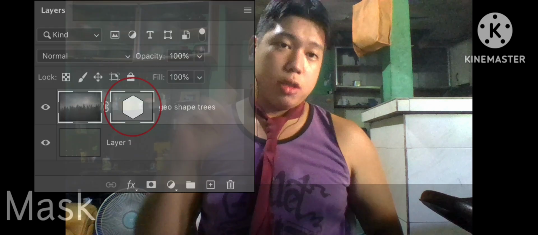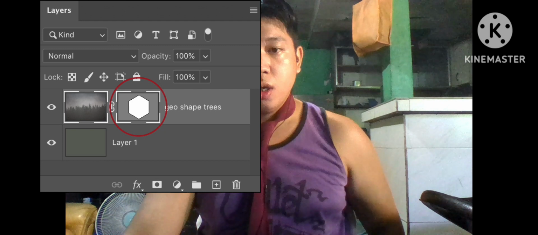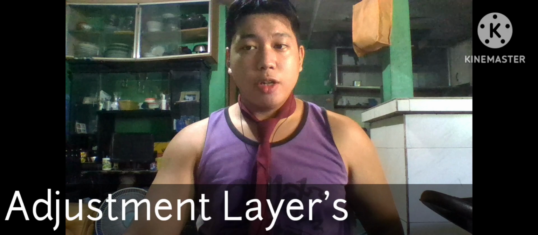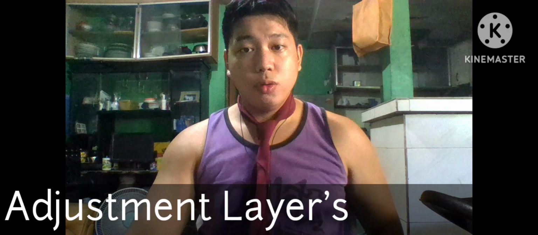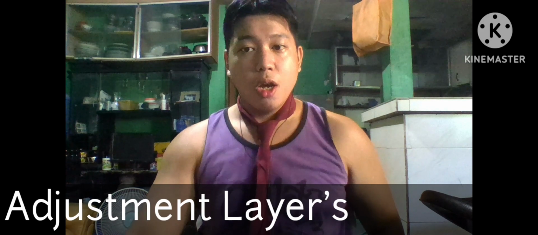The next one is mask. Layer mask and clipping mask allow you to control the visibility and rendering effects of areas within a layer. The icon of the mask will be placed here, and you can just search on YouTube on how to use it. Adjustment layers are applied as layers like levels, curves, and hue and saturation to modify the color, contrast, and brightness of your image without altering the original pixels.